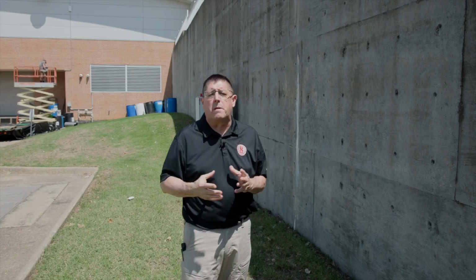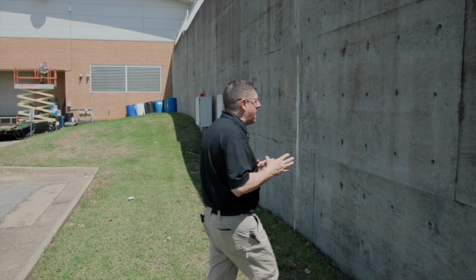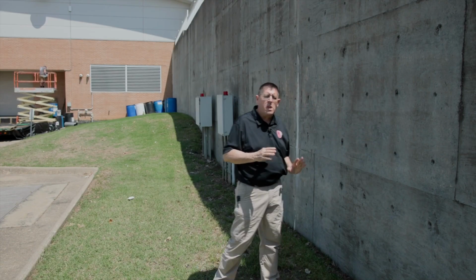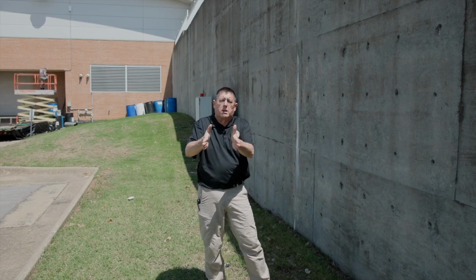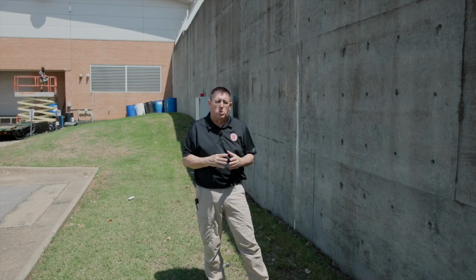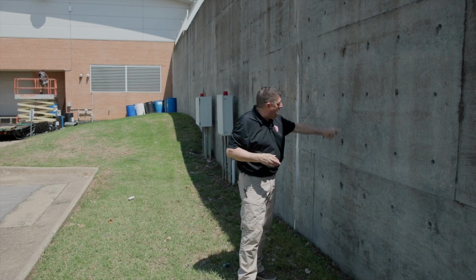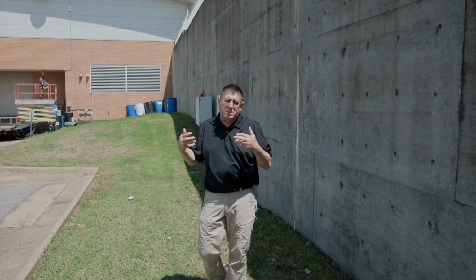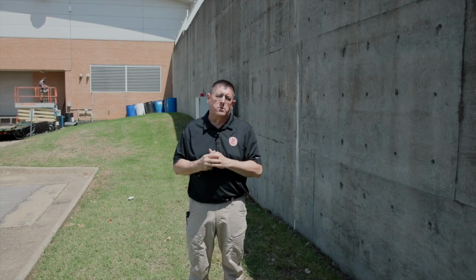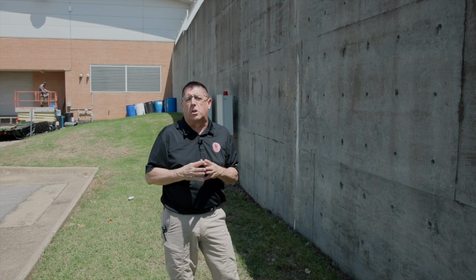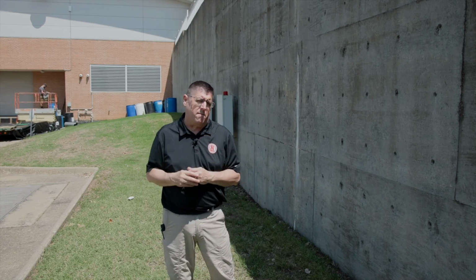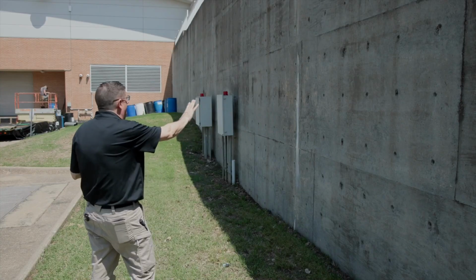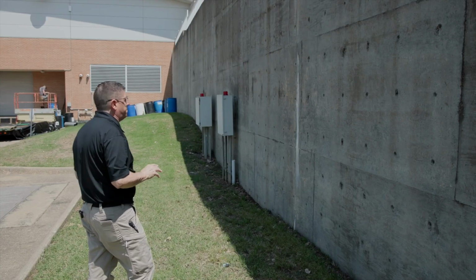Now let's talk a little bit about its construction. This retaining wall was constructed using a form. That form was like a sandwich cookie, and you pour the concrete between it. Each one of these little holes is where a form tie sat through and held those forms in place. So each one of those little holes is a potential spot to develop a leak. So I'm going to look through this wall and see if I have that.